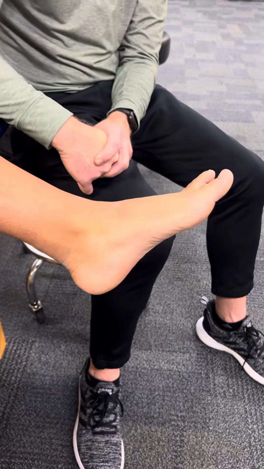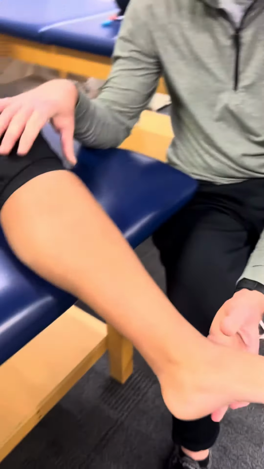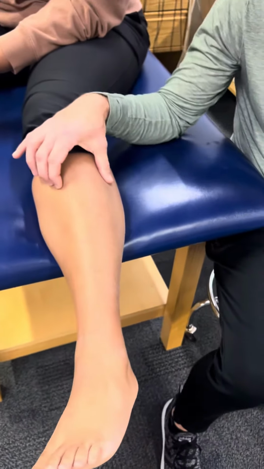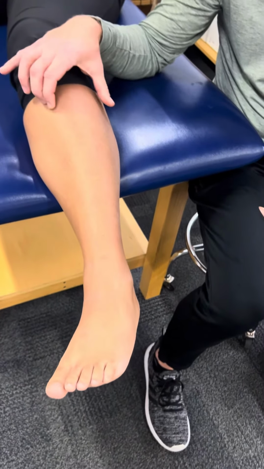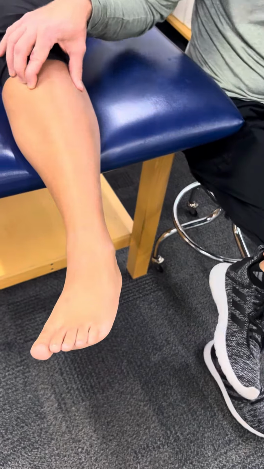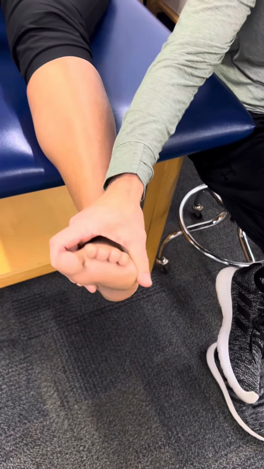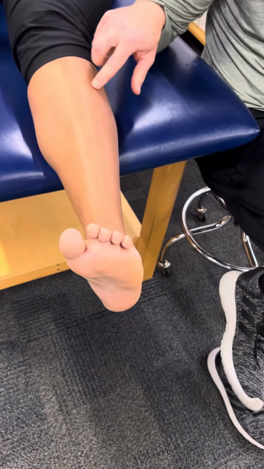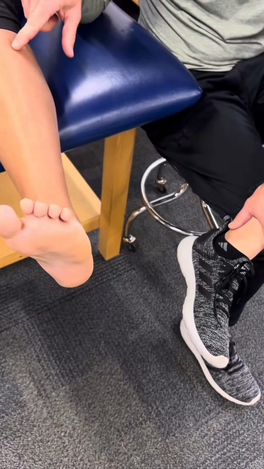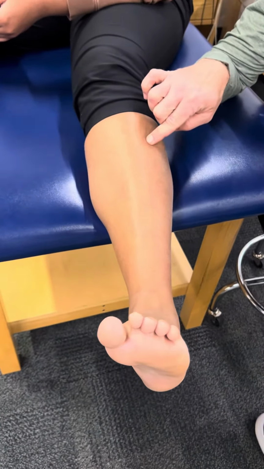Anterior and lateral compartment. Okay. The anterior compartment makes up the bulk of the anterior part of the leg. So if she does dorsiflexion and inversion, she's contracting her tibialis anterior. When I see that going on, then I know I'm on that compartment.